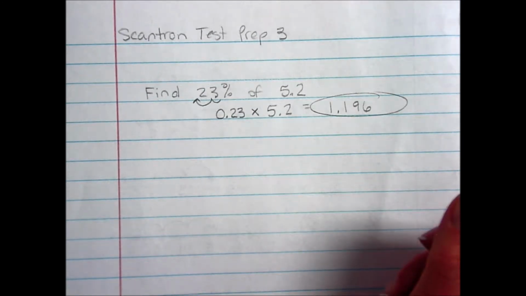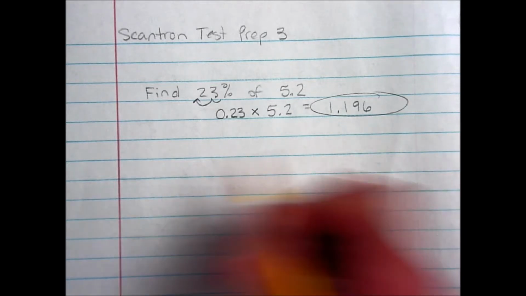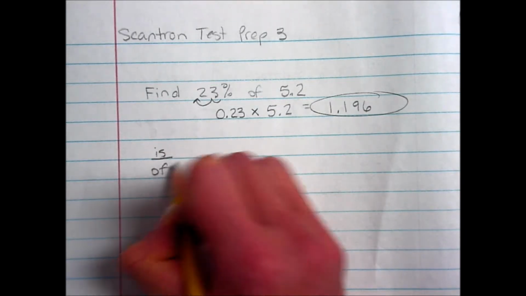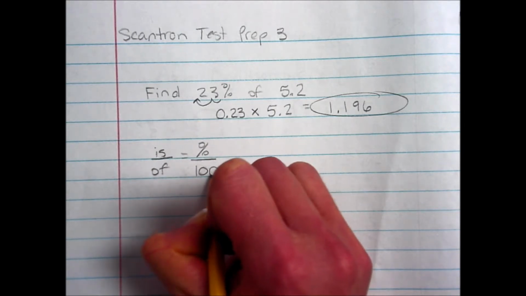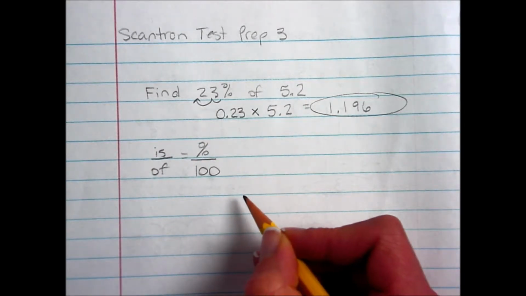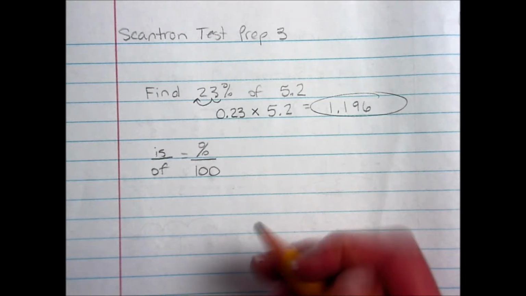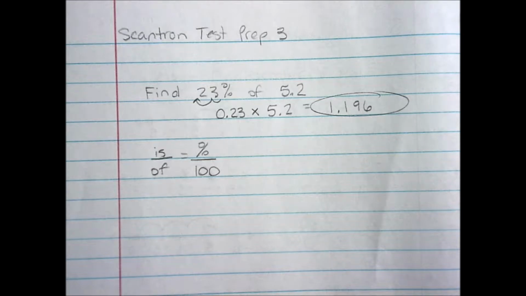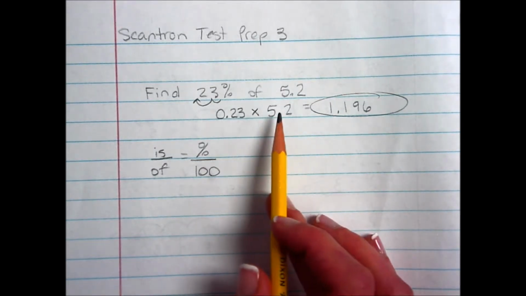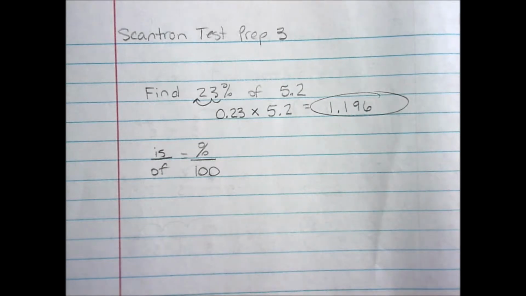Okay, so now the second way is to use our little formula with is over of equals percent over 100. This particular way of working the problem requires a little bit more work, but it can be beneficial to you in the next few days. We're working with problems that will not set themselves up like this. We can also use this sort of proportion method to solve ratio tables and find unknown numbers within those tables. So it's very beneficial for lots of reasons, so it's a good chance to review it anyways.